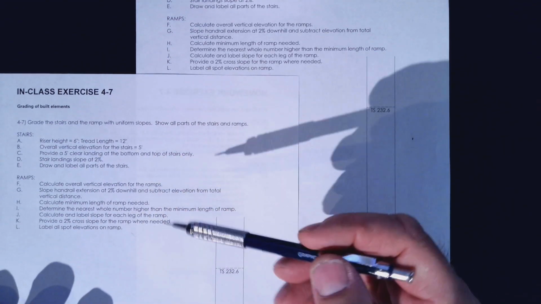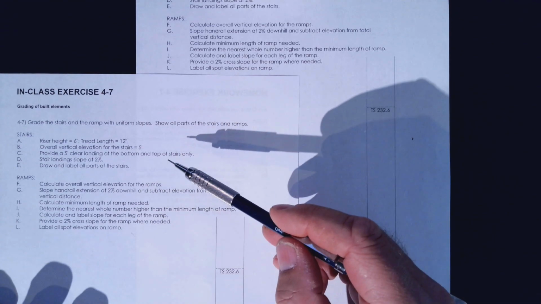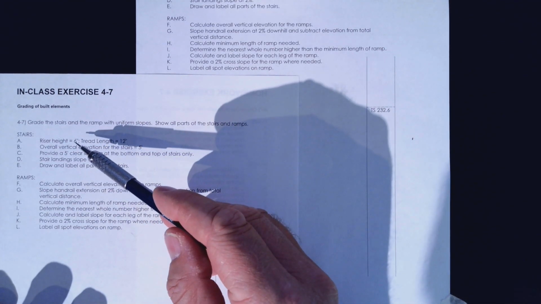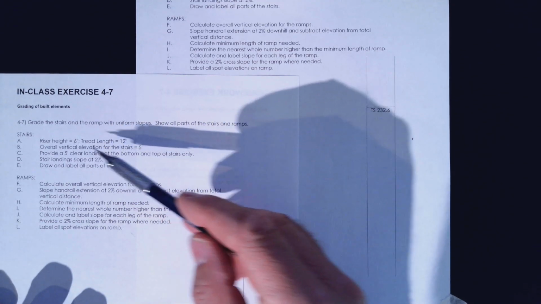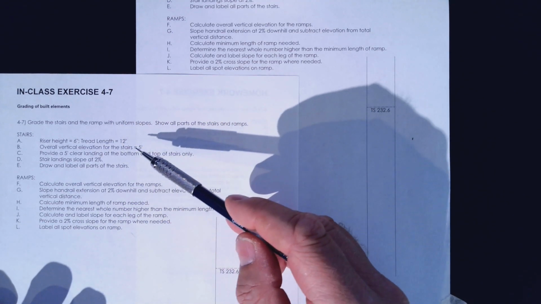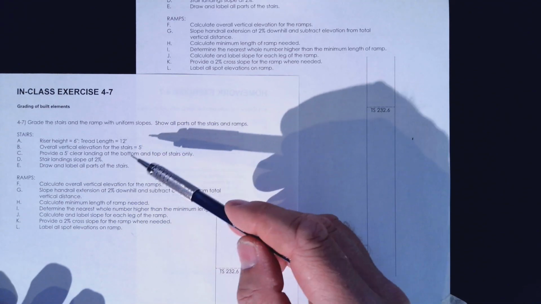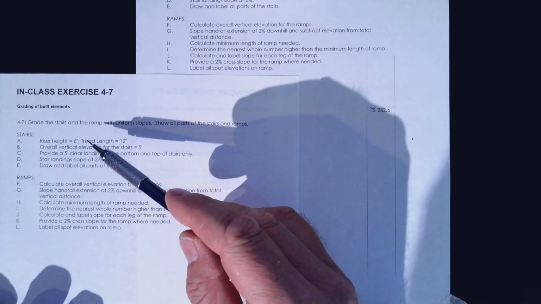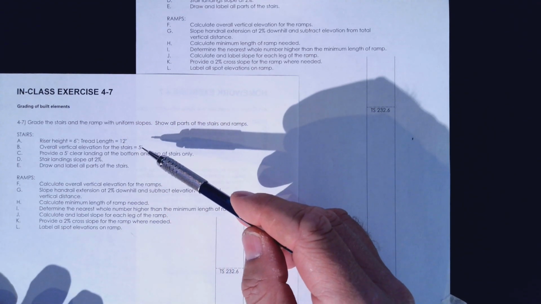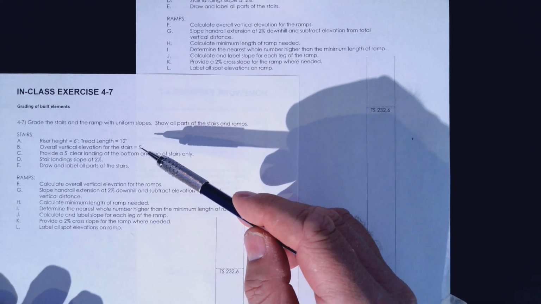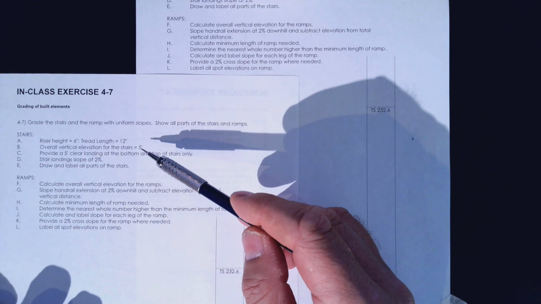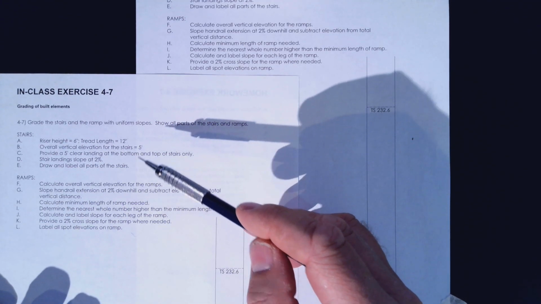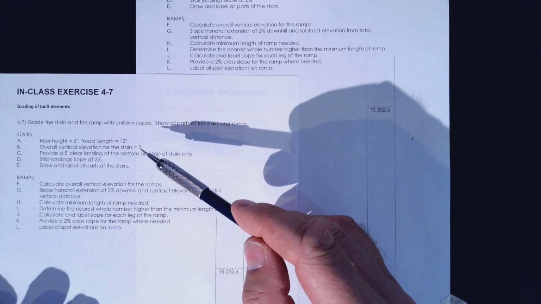So vertically, the stairs are 5 feet, which means if we have a riser height of 6 inches, half a foot, and we have a vertical drop of 5 feet, how many steps do we need? Well, it's 5 feet, each one is 6 inches, so we would need 10 stairs. Right? Vertically, 10 stairs, half foot each riser equals 5 feet total vertical.